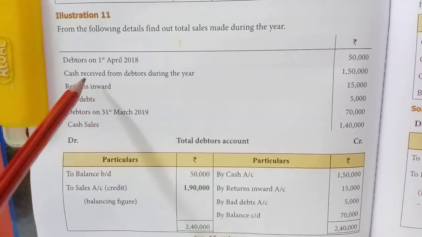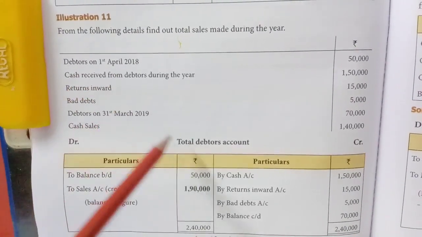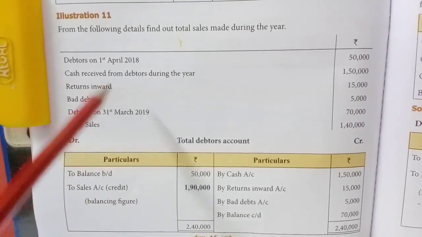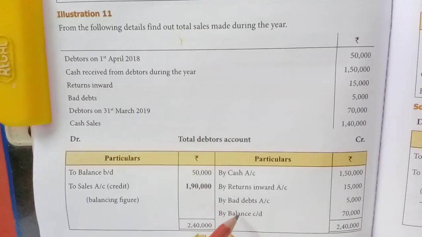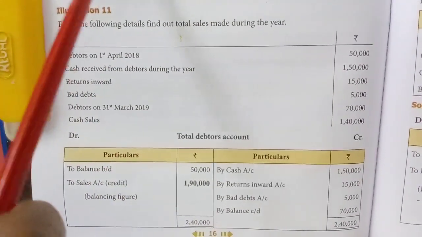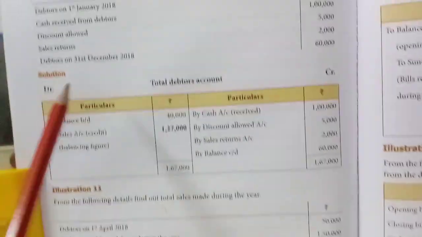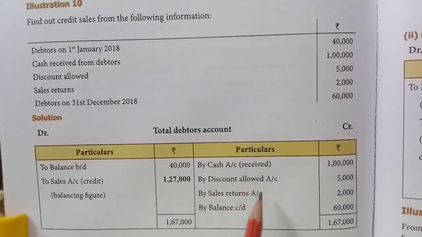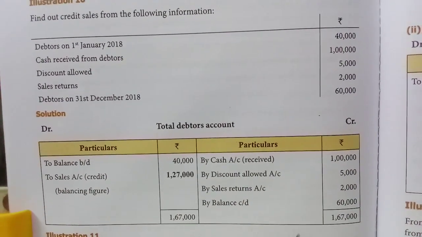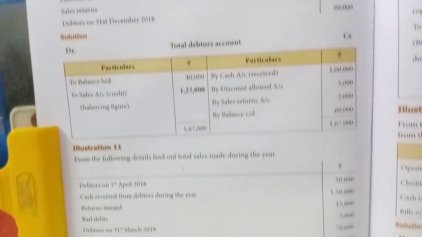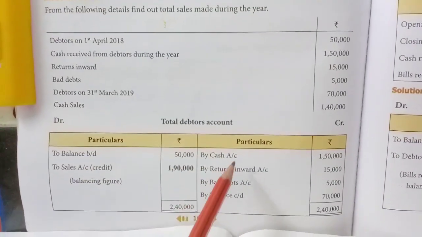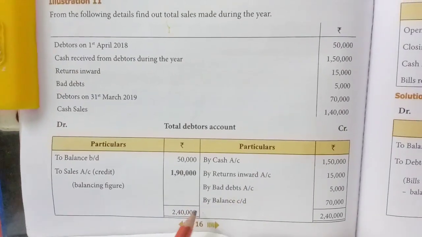Even if you don't understand the entry, just remember in the total debtors account the opening balance is on the debit side, so all the other items will appear on the credit side. That is the shortcut. Here also you see: opening balance on the debit side; cash received, discount allowed, sales returns, then closing balance, everything on the credit side. The same way here also.